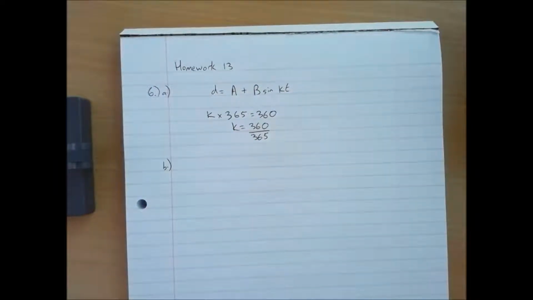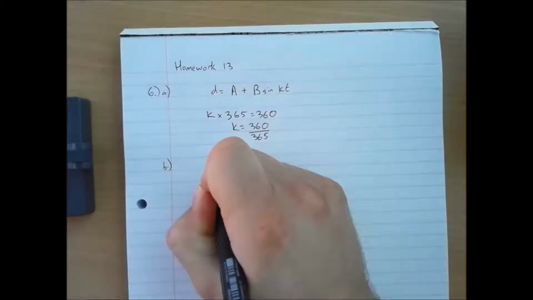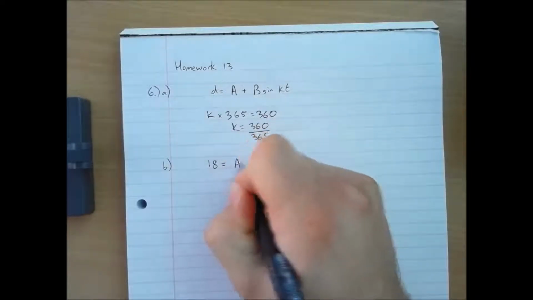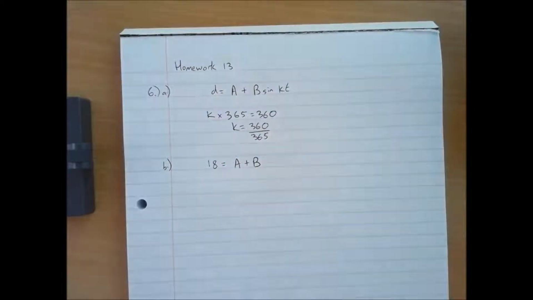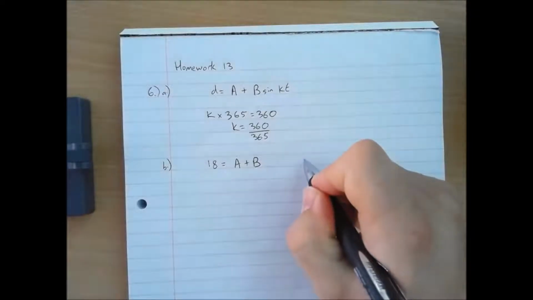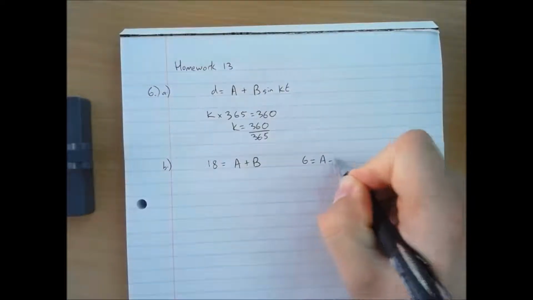Now in part B, we're given the shortest and longest days, 6 and 18 hours respectively. That's our maximum and our minimum value for our trigonometric functions. Our maximum value is still going to occur when we have sine kt equal to 1, and therefore that value of d, 18, will come from a plus b. Our minimum value is going to occur when sine kt is equal to minus 1, and so that minimum value of d equals 6 is equal to a minus b.